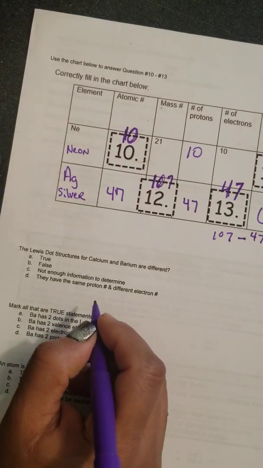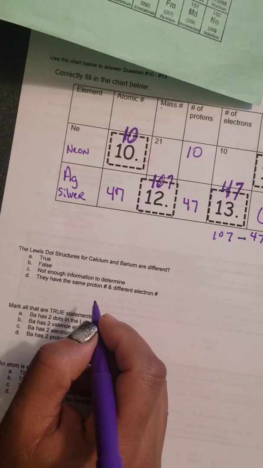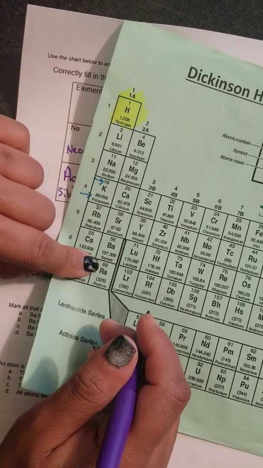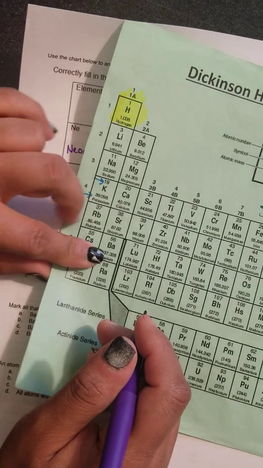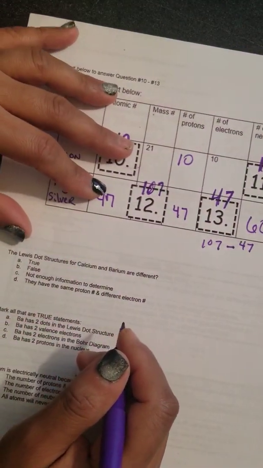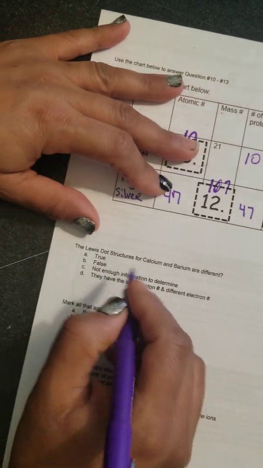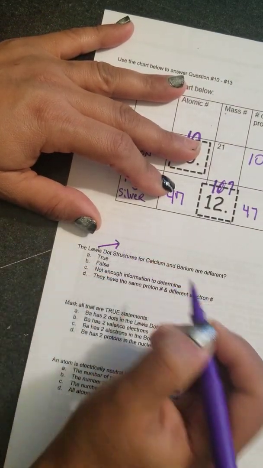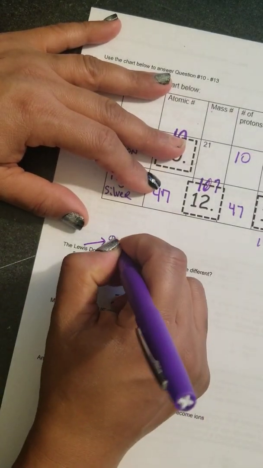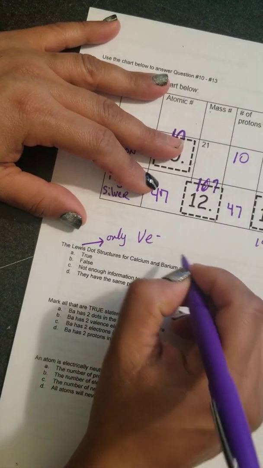Here we go. The Lewis dot structure for calcium and barium. Well, calcium is right here and barium is over here. Now, I can go ahead and do the Lewis dot structure. Remember, the Bohr model gives me all of the electrons. The Lewis dot structure, let's go ahead and jot down a little bit of information, is only the valence electrons. That's it.